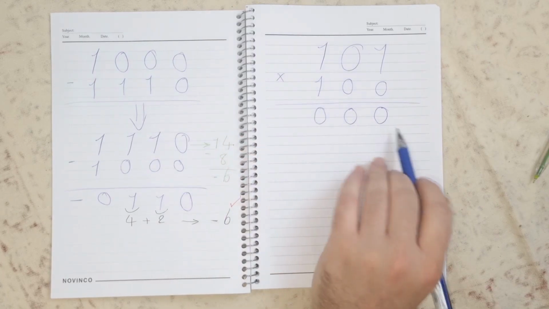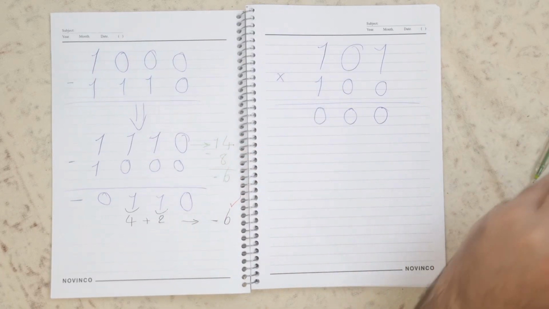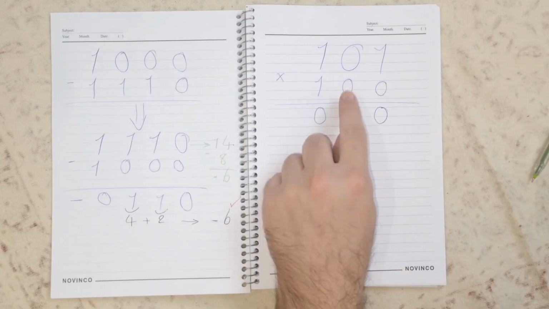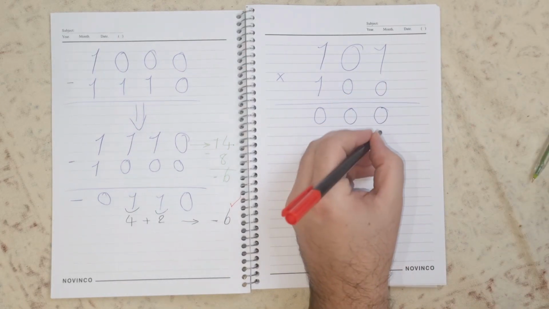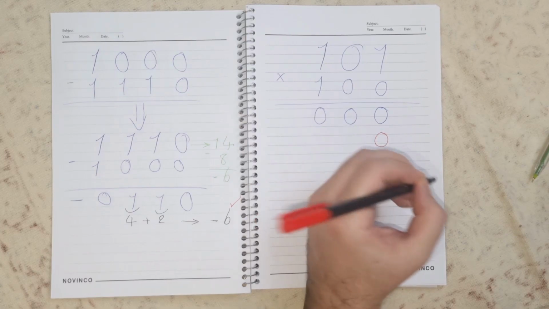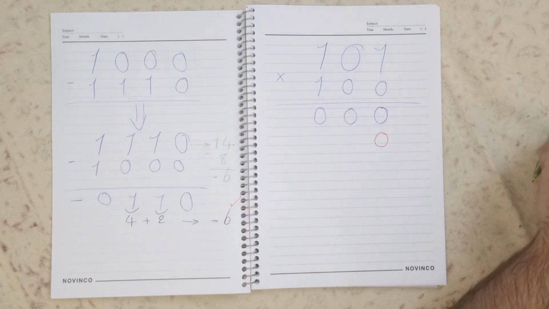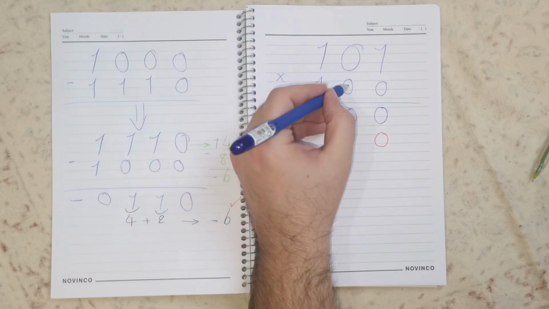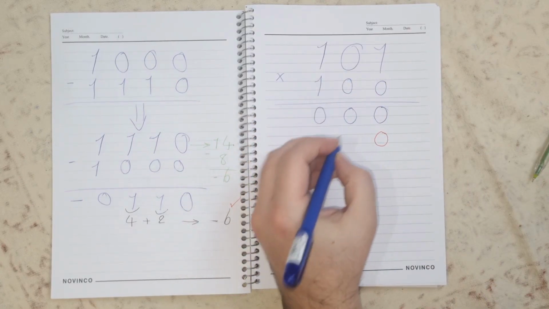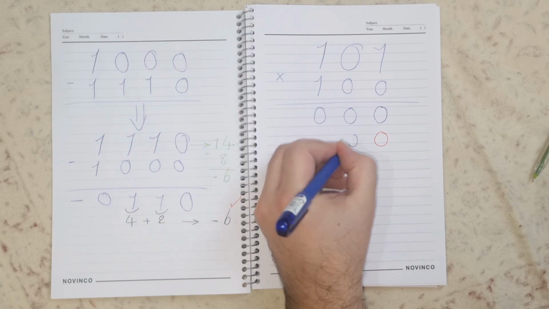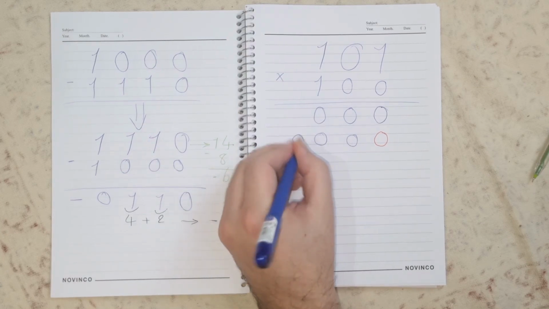You see we have 3 zeros here. Then we jump to the next one. However, first we should write a 0 to keep the place. Now this 0 multiplied by any of these digits will get us 3 zeros.